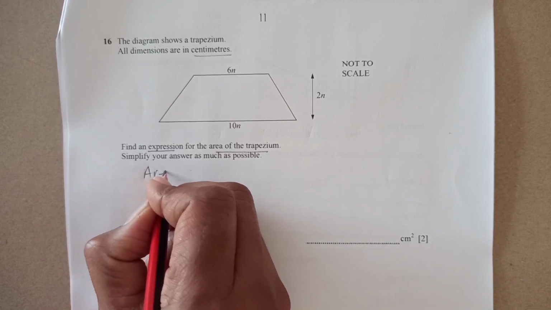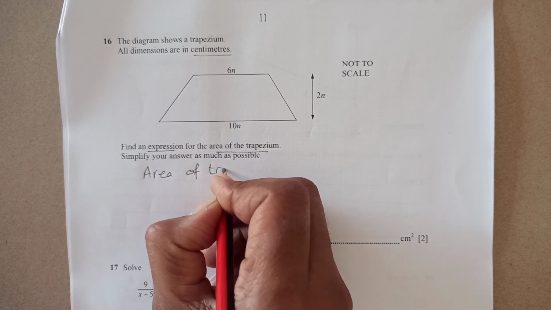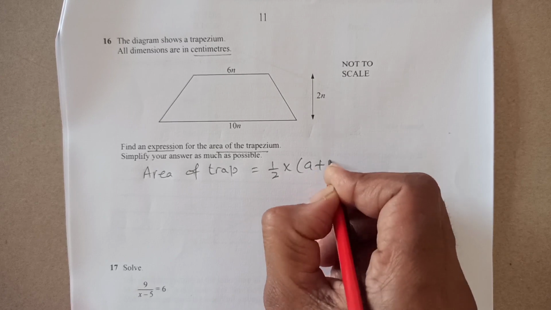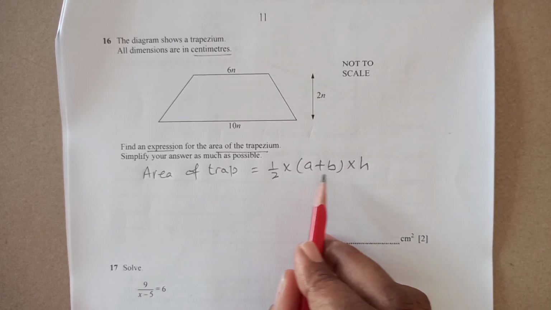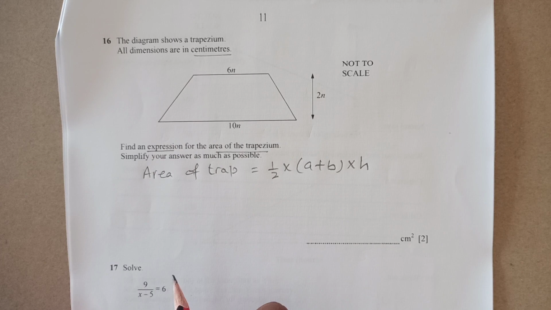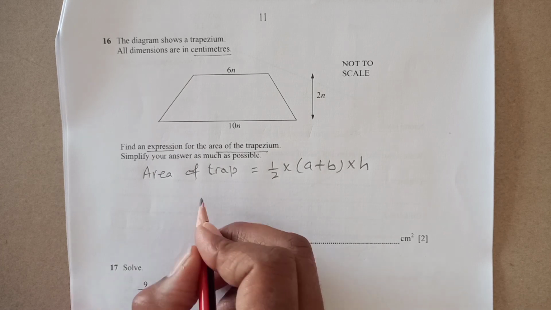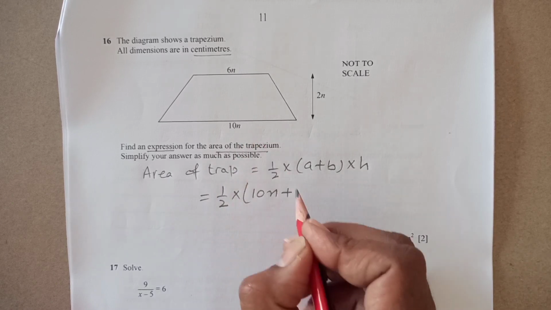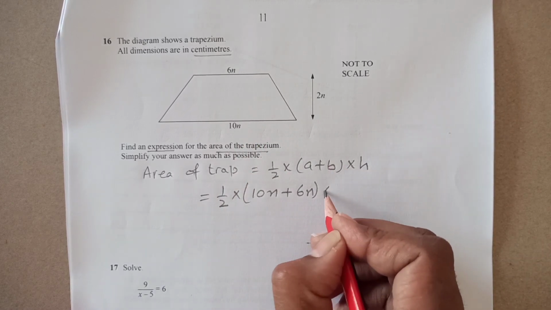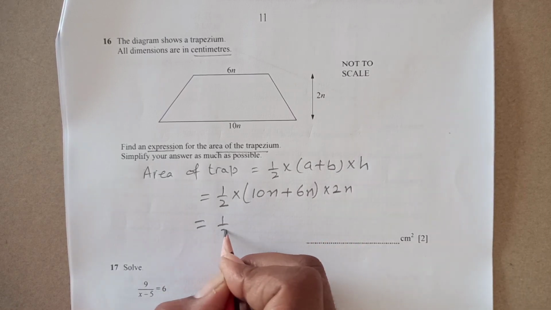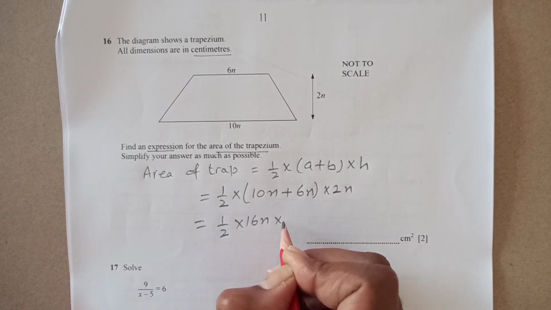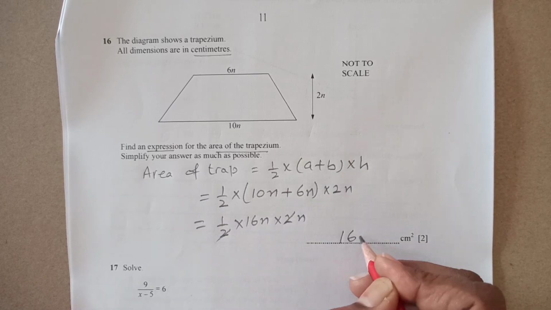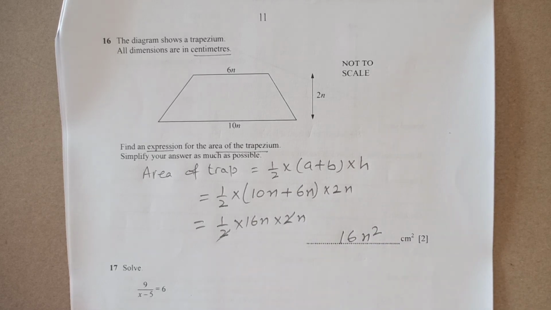So we know that the area of a trapezium is half times (A plus B) times H, where A and B are the parallel sides. So we have these parallel sides. Now this is equal to half times (A plus B) times H. A is 10n, B is 6n, H is 2n, right? So half times 16n times 2n. So this is going to be 16n squared. n times n is n squared, right?